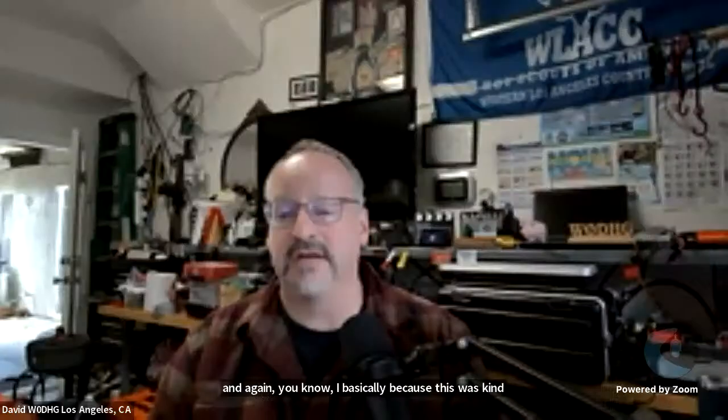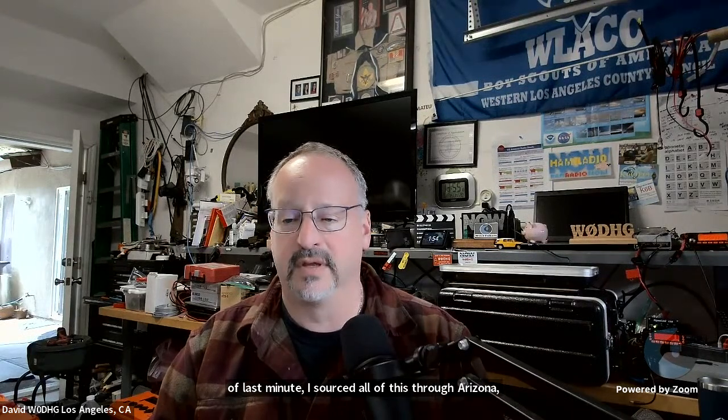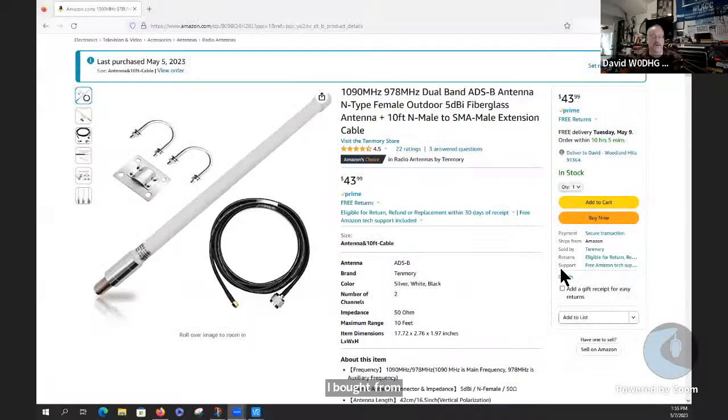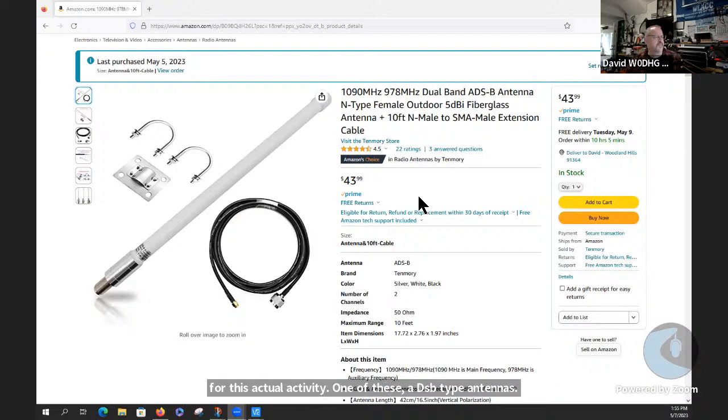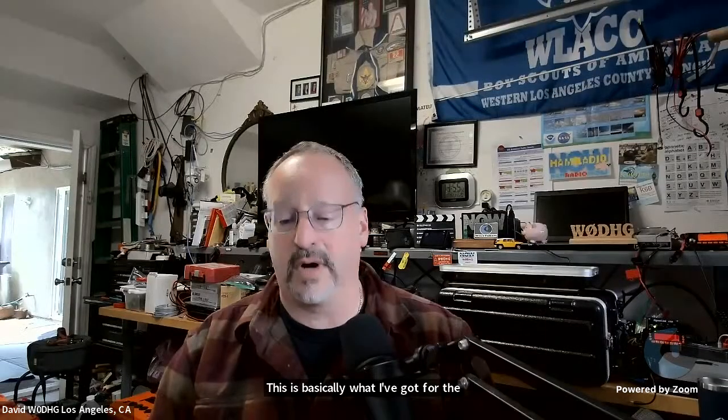Let me flip over to that other screen. The antenna I bought from Amazon was this, and really, as Chris pointed out, a receive antenna is what you're looking for. If you want a mission-approved setup for this actual activity, one of these ADS-B type antennas you can get on Amazon will fit the mission. You're looking for one that'll go 1090 megahertz or 978.